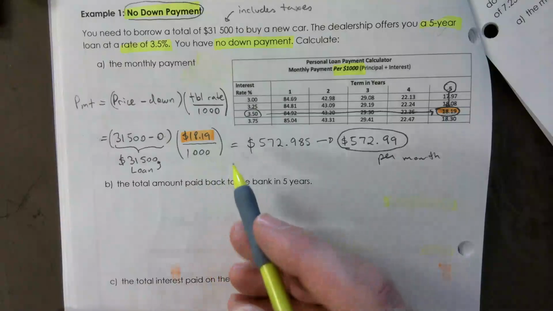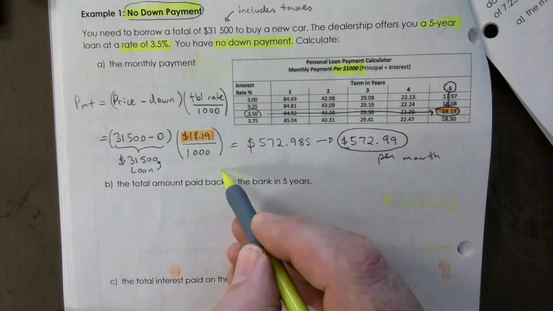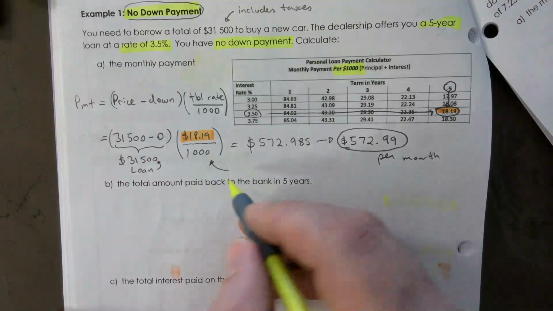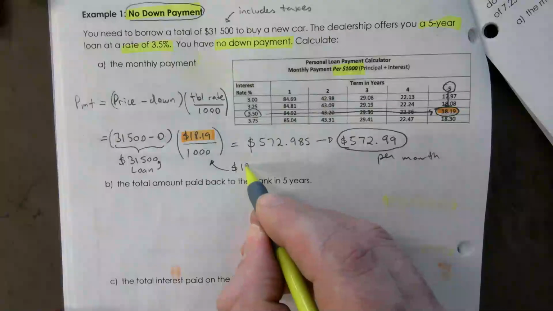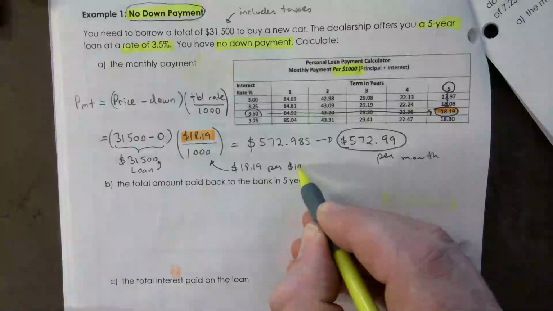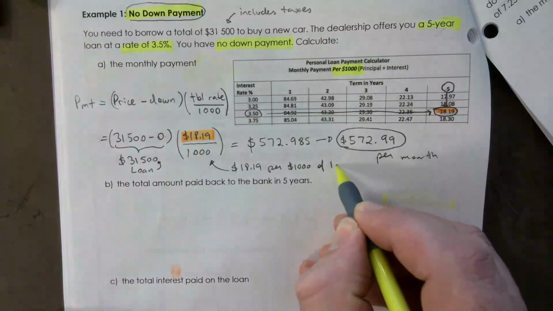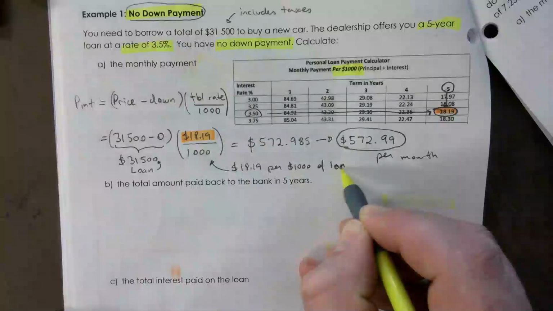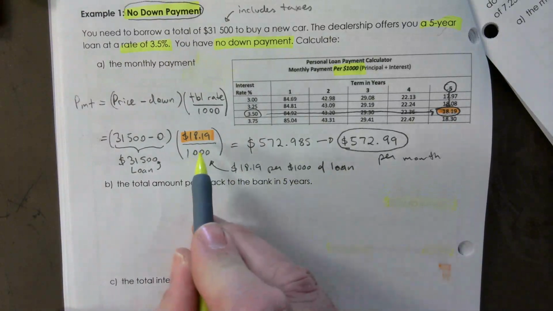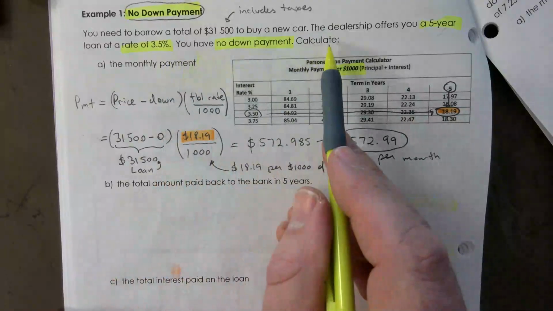Okay. Can I just say, because these are for your notes, right? This part right here, sometimes they say that you pay $18.19 per $1,000 of loan. That is honestly sometimes what the question will have just written in it.